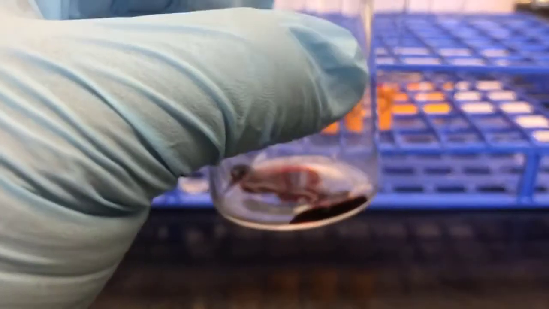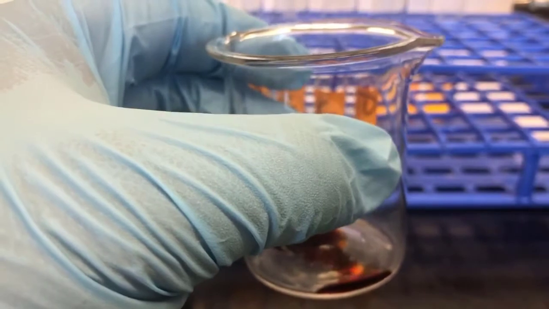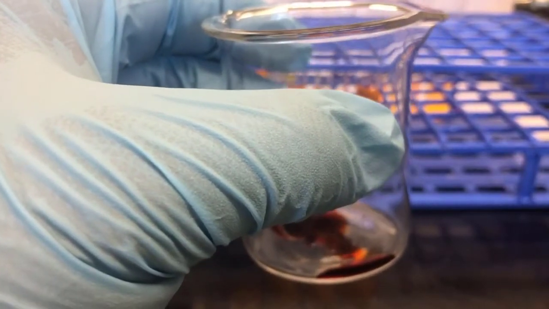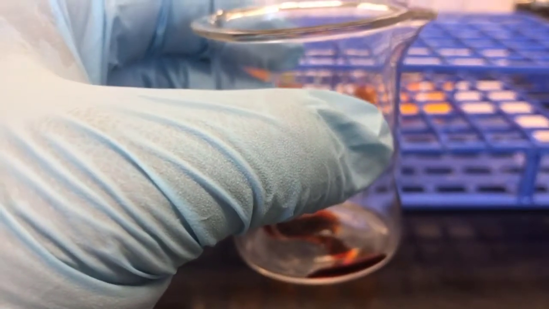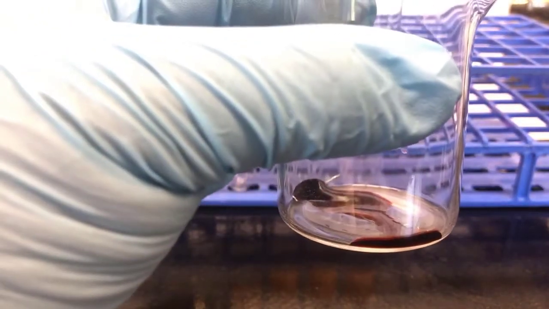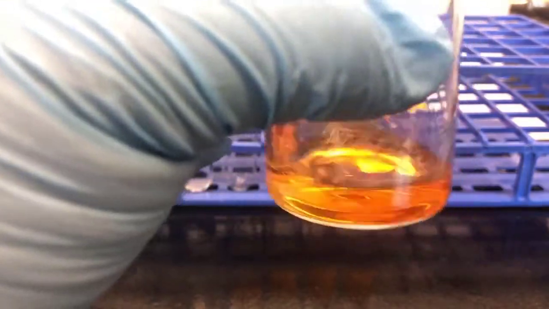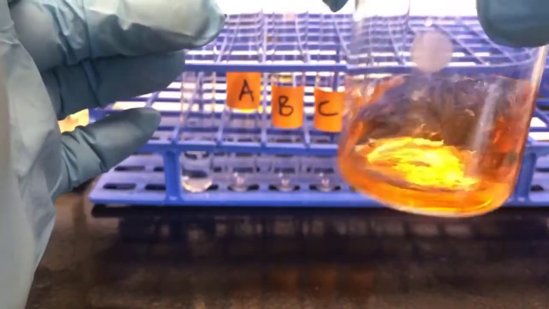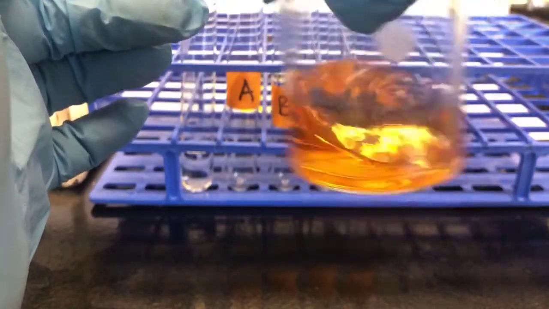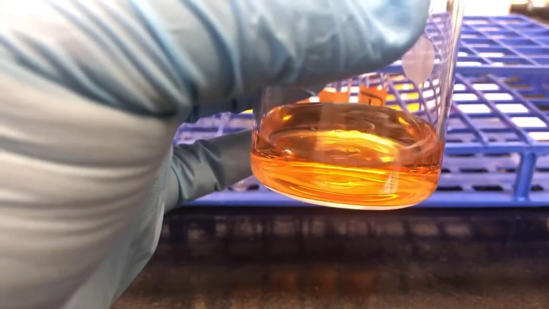And then we're supposed to dilute this to 50 or 60 milliliters. So I got some water I'll add. And the important part is we're going for a color intensity, sort of a peach color. So I think that might be okay. I'll add a little bit more.